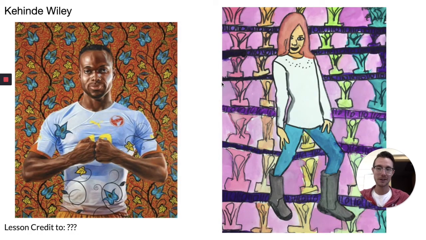Kehinde Wiley, another artist that is super popular right now, is an African-American man that grew up frustrated because he didn't see people like him in the art history books. So he takes old paintings from masters and then puts them in with contemporary. It started off as just contemporary African-American men, but now he's branched out and includes African-American women as well. Recently he painted the Barack Obama portrait that is hanging up in the National Portrait Gallery.